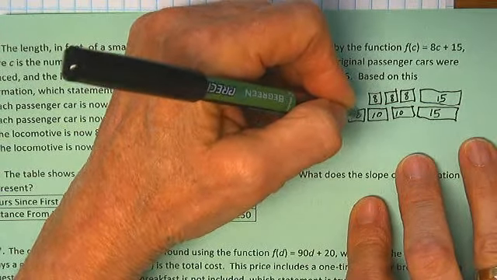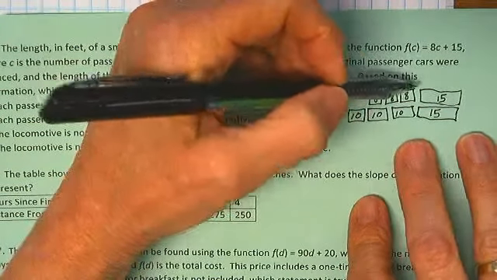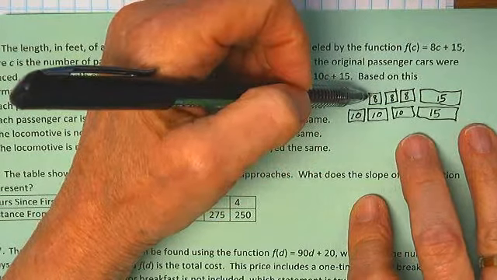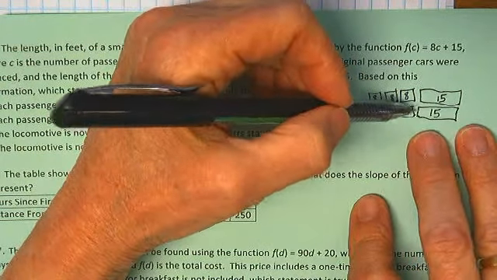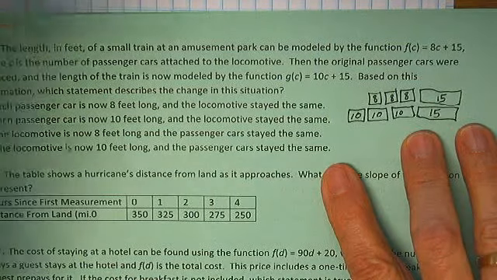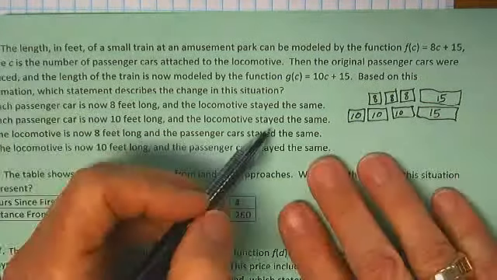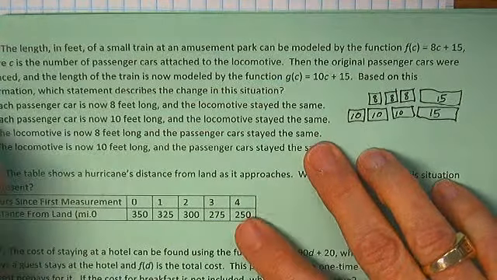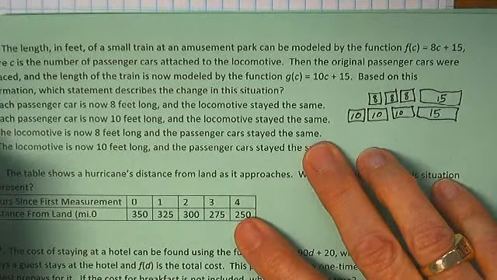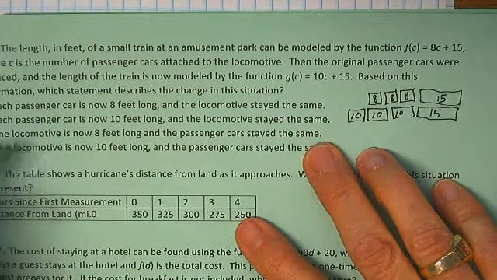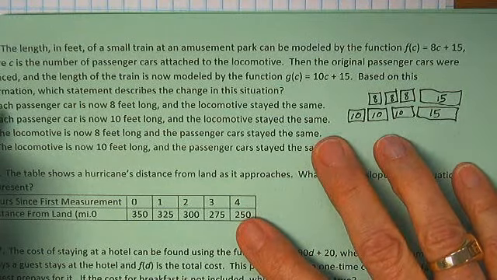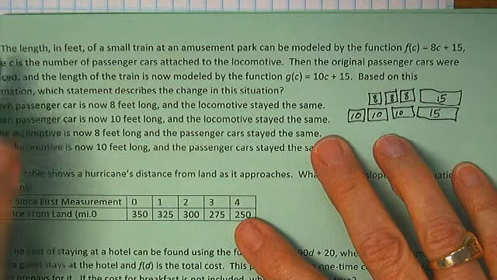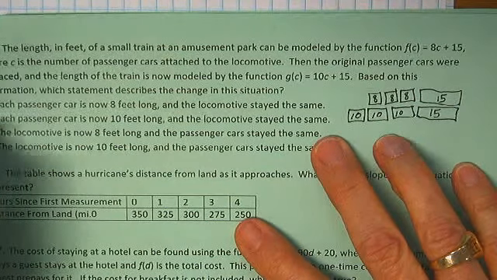So what I drew first was the initial conditions, a locomotive and 3 cars, each of which is 8 feet long. But then we keep the same locomotive and each car is longer because they tell us that it is. What describes the change in the situation? Did the locomotive stay the same? Yes, it did. Locomotive did not change its length, so now we're down to A and B. Each passenger car is now 8 feet long? No, it changed. It tells us it changed. So this is the answer.